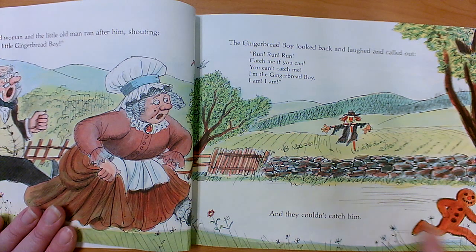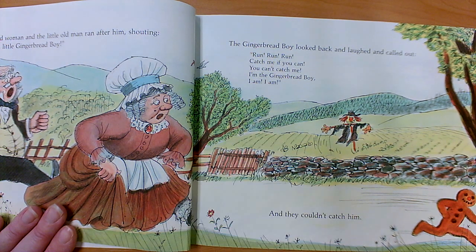His refrain, what he says, is a little bit different. Let's listen to it again. "Run, run, run." How many times does he say run? That's right, he says it 3 times.